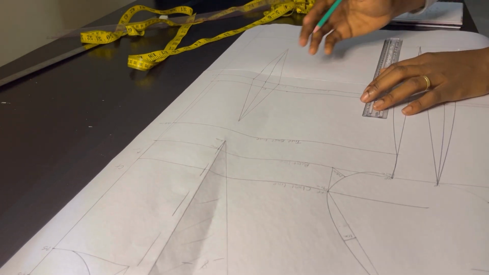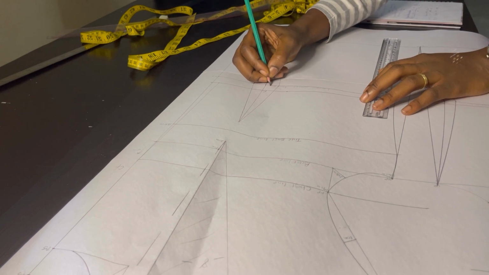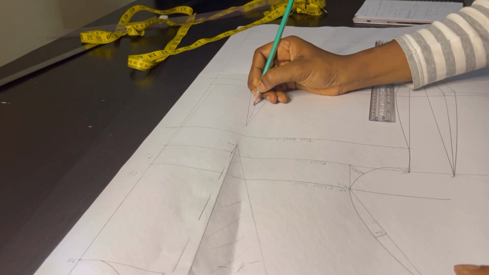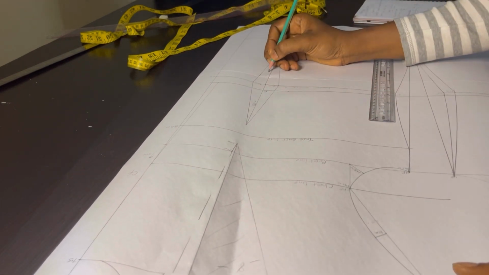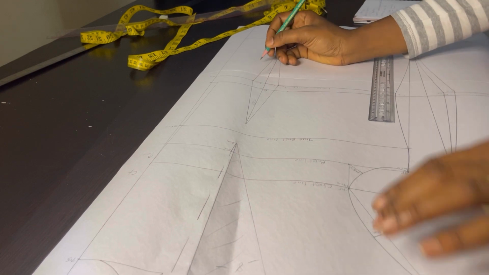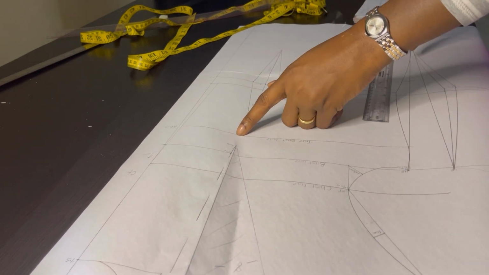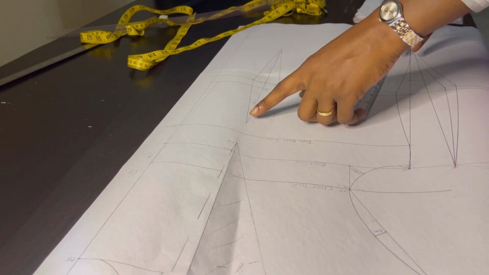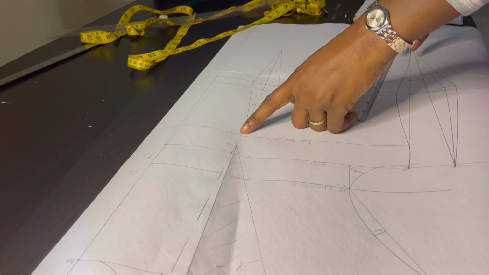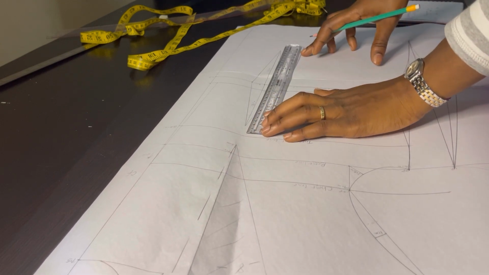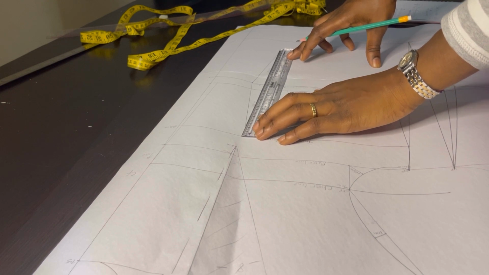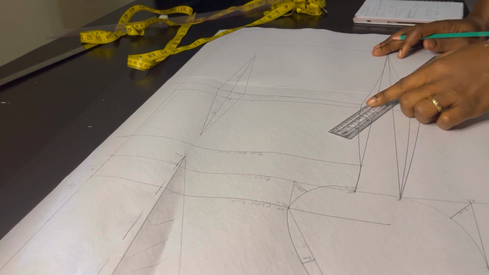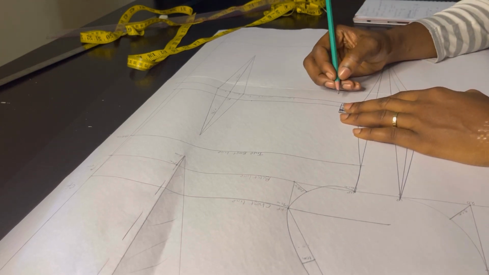So this is 2 cm and this is 2 cm. So this is 13 cm long and 15 cm long. Remember that this doesn't have to touch your true bust line. It should be 2 cm lower. If this gets to your true bust line, you reduce it, but mine is actually fine. So for the side, we have given 2 cm to the side.